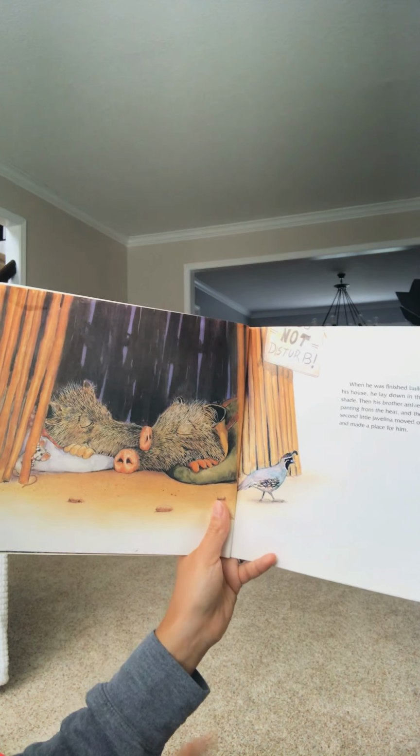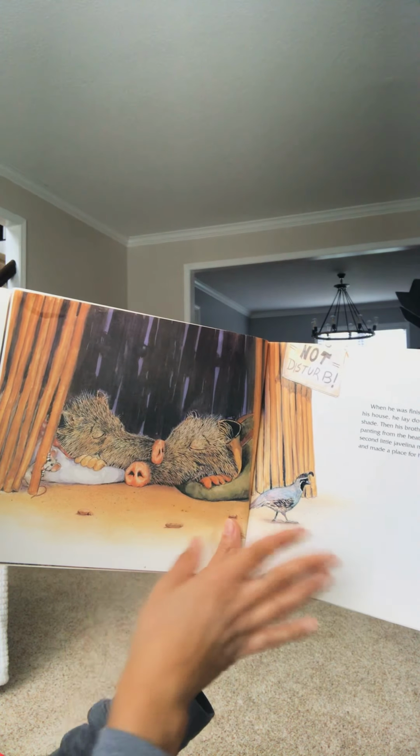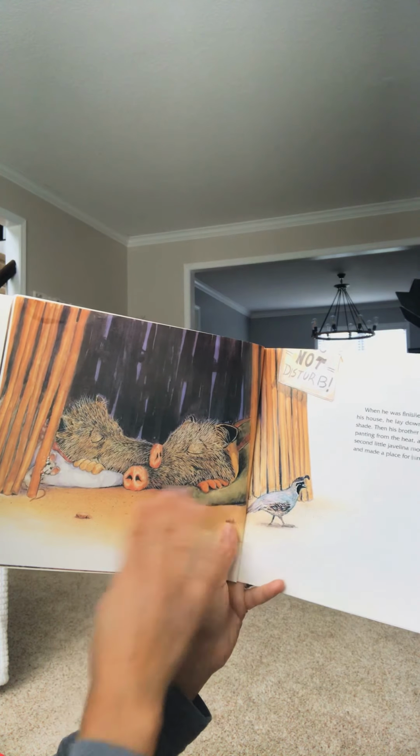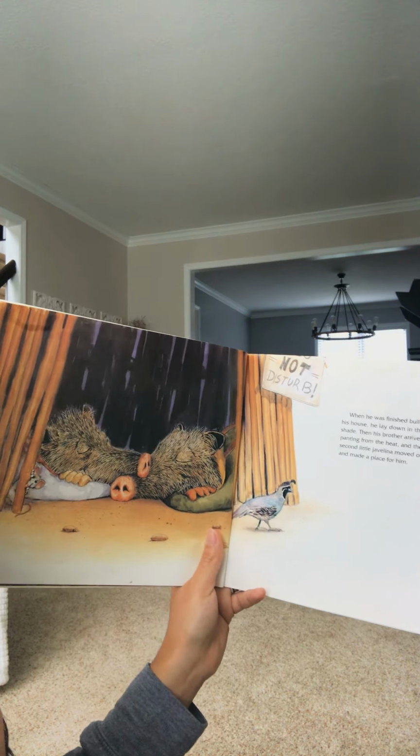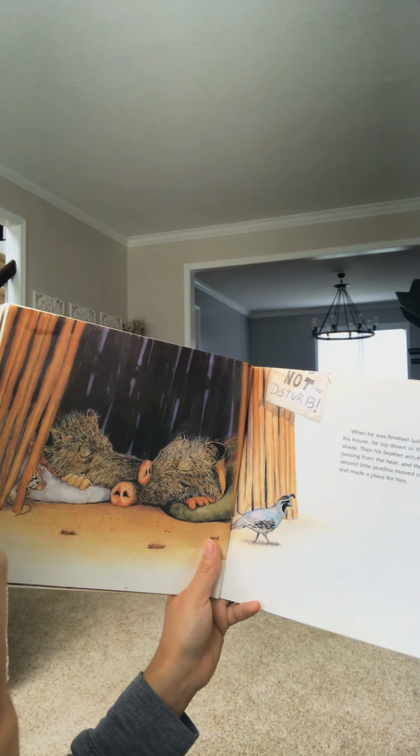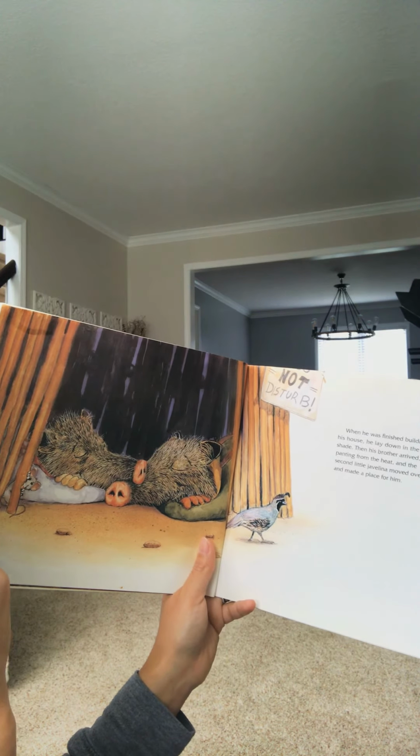Okay, so the second brother's house is done. The first one finally shows up, and they're resting. The sign up here says, "Do not disturb." What do you think's going to happen? Is this a good plan for them to be resting right now? I mean, they've worked so hard in the heat.